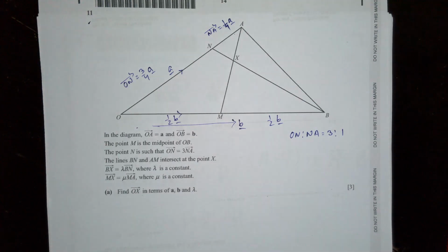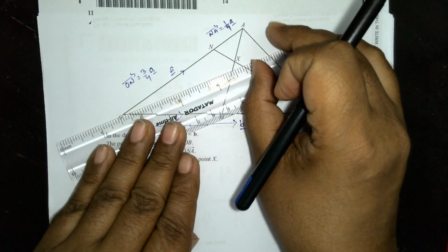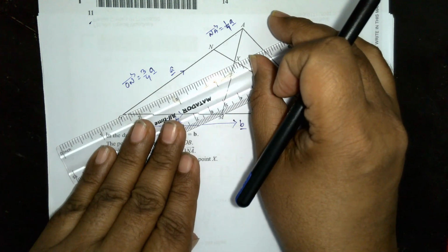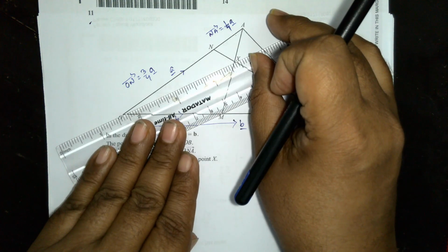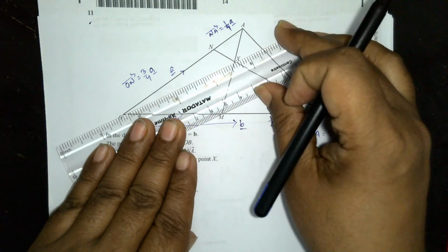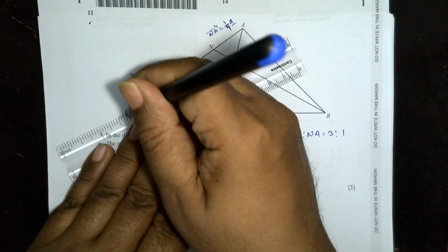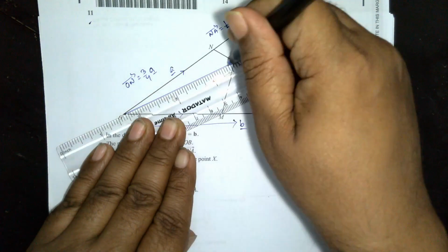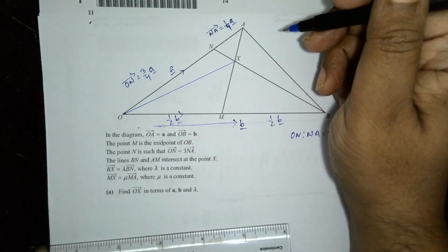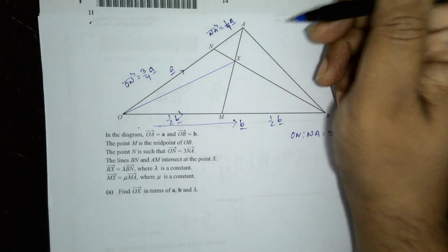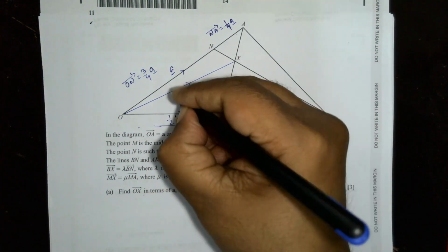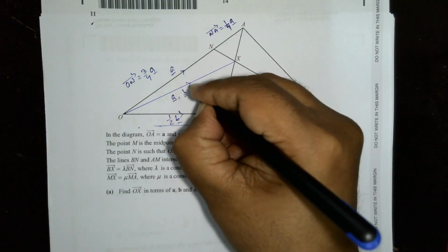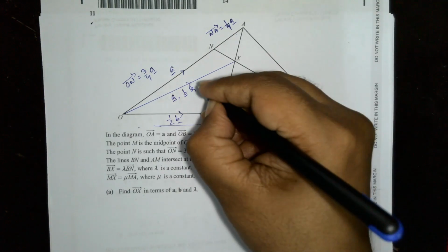Okay, fine. So let's draw a line up to OX, though it's not mandatory. Sometimes we have to. I do things that help me to visualize the math rather than doing it in an abstract way. Got it. So this is OX. First we have to find this OX in terms of the vector A, vector B and the constant lambda.